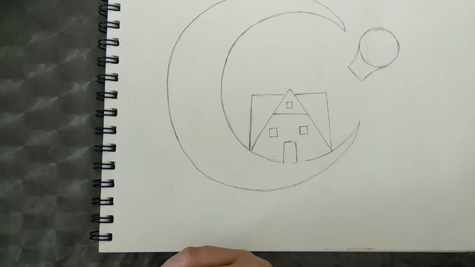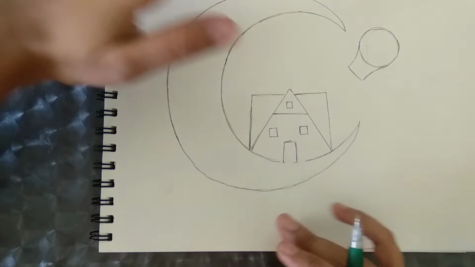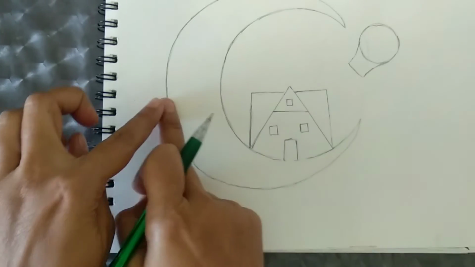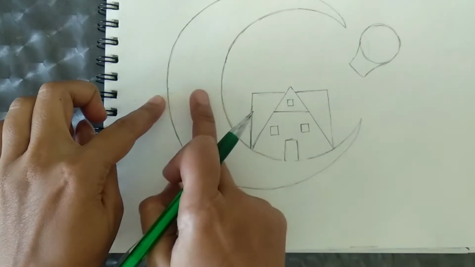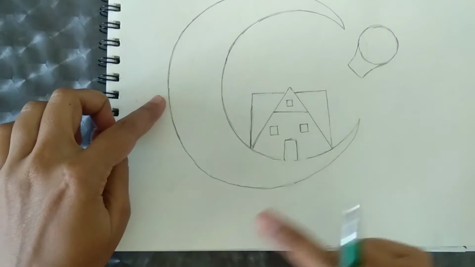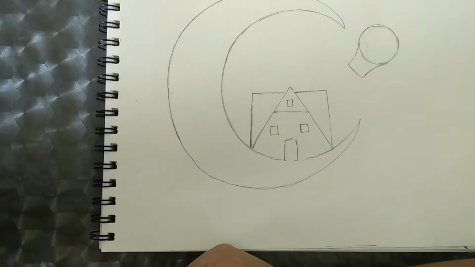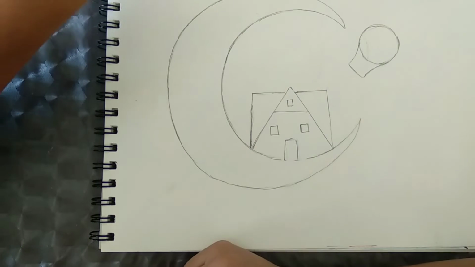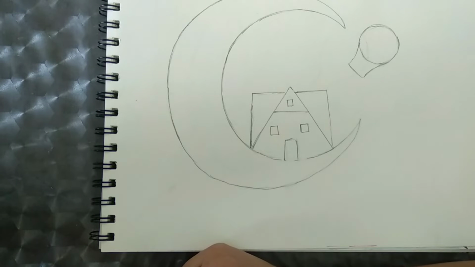Yes, Harshini, show me. Okay, so the size is fine. Just increase the width, this width. You can do that easily by removing any of the circle, so that you can put lots of details inside while painting. Yes?